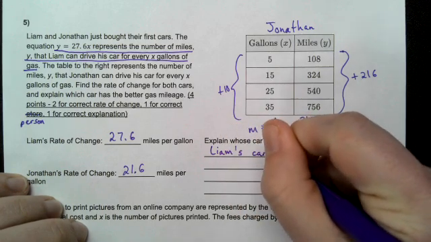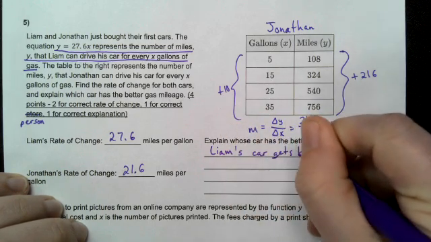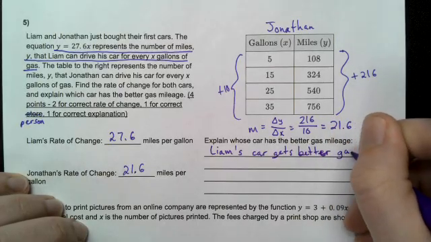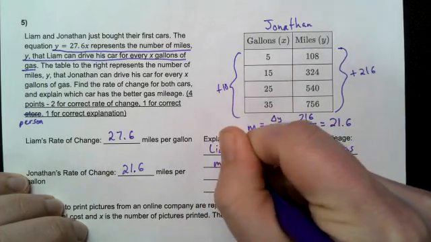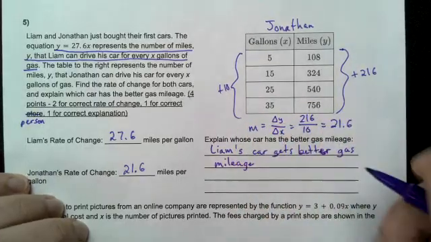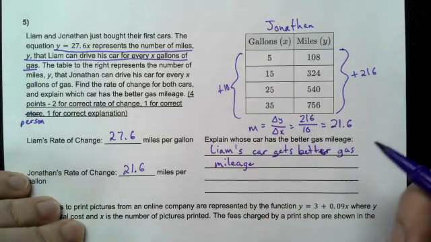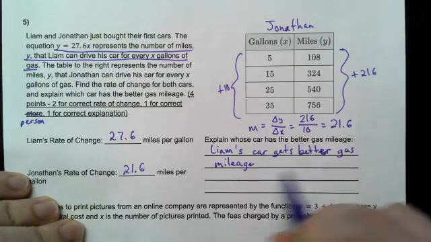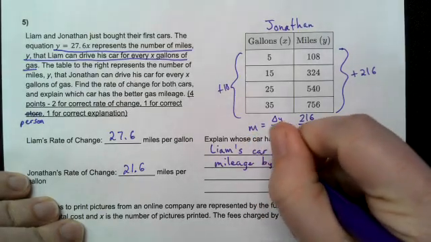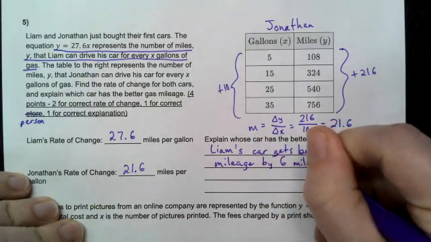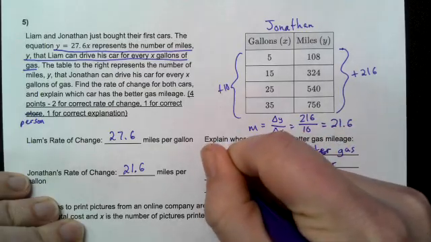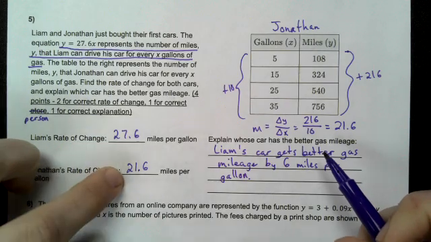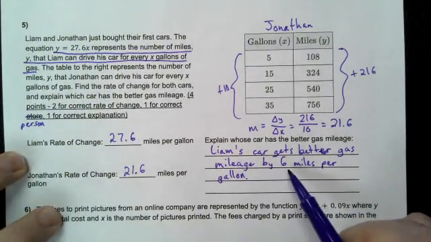Liam's car. And the reason is just it's more by 6 miles per gallon. Liam's car gets better gas mileage by 6 miles per gallon. And I got the 6 because I took 27.6 minus 21.6. That's how I got this 6 right here.